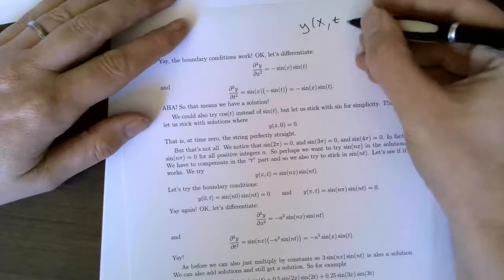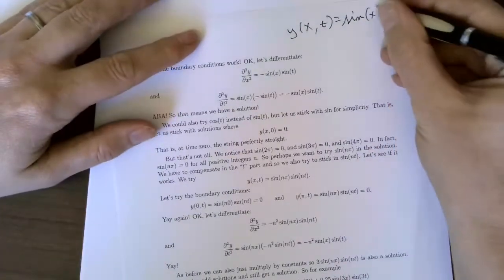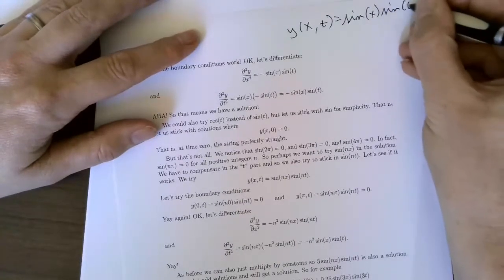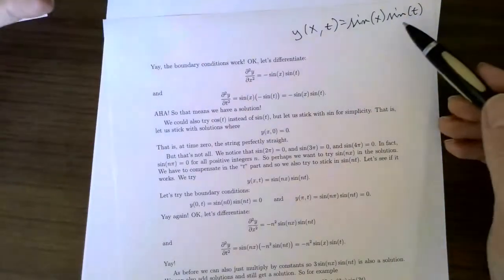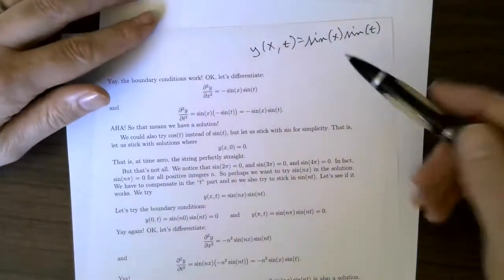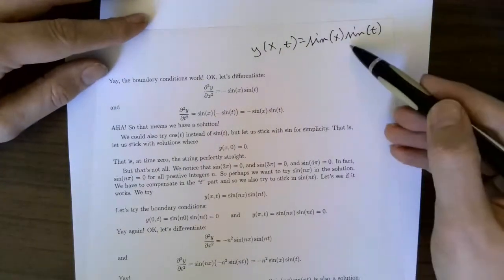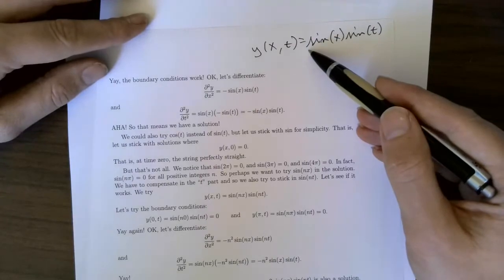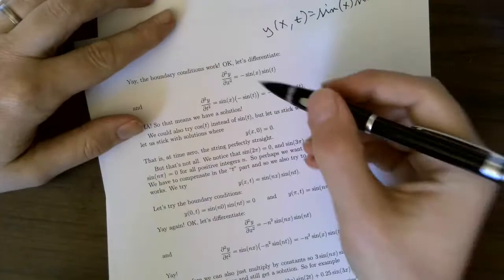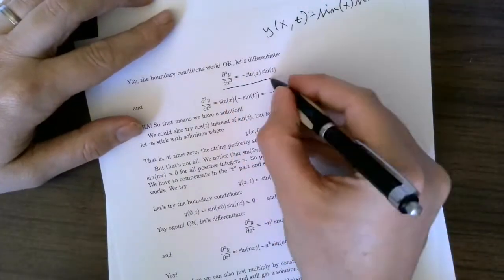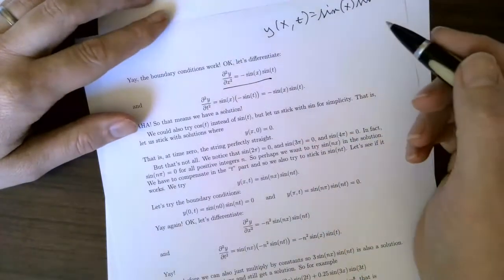What was y? It was sine x times sine t. So when I differentiate in terms of x, it's as if sine of t were just a constant. It doesn't interact with the derivative. I take the derivative with respect to x and get cosine, and then minus sine, so two derivatives with respect to x give minus sine x sine t.